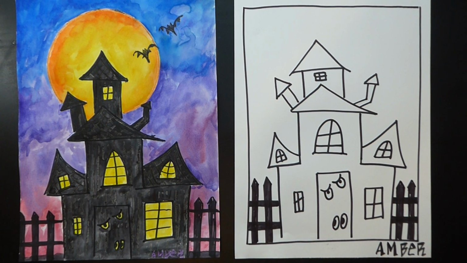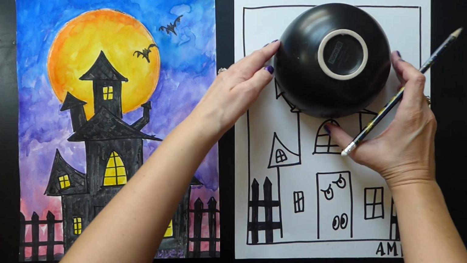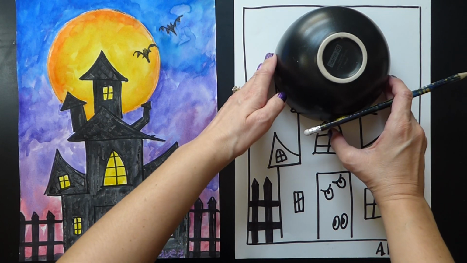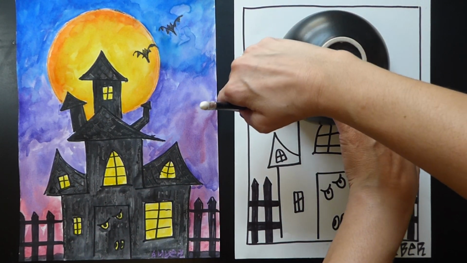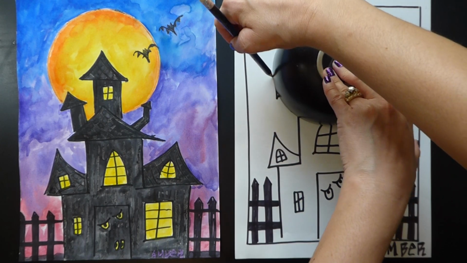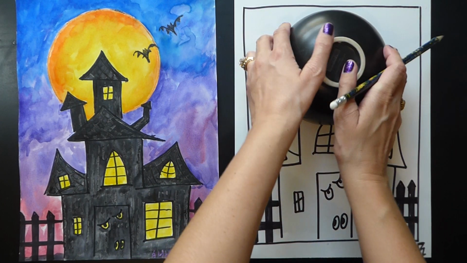Okay, now you're going to need to grab, I used a bowl, but you could use a bowl or a cup for the moon, and you're just going to decide where you want it. You're going to put that over top, kind of decide where you want it, and then I'm going to just trace around. Let's see, I'm using a pencil for this part. There we go. Lift the bowl.